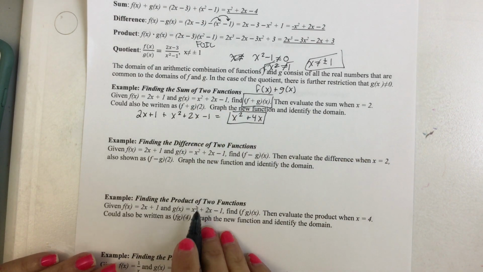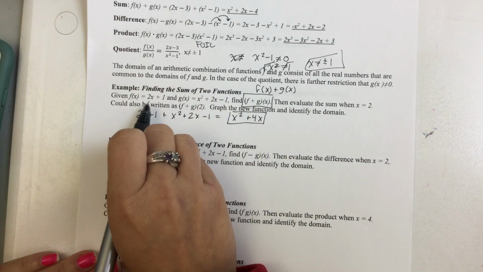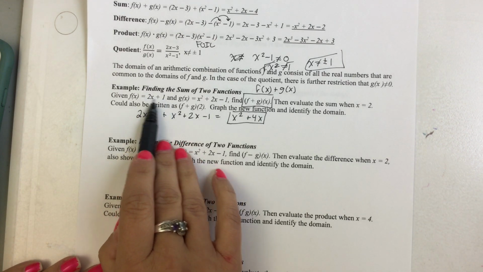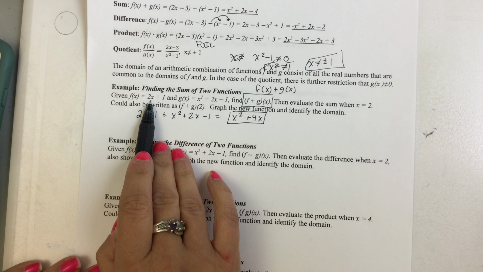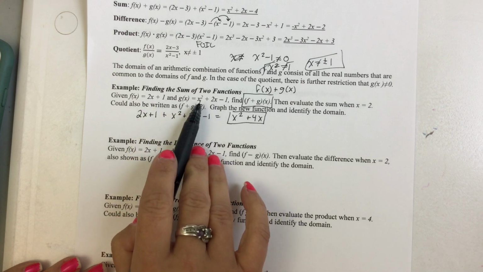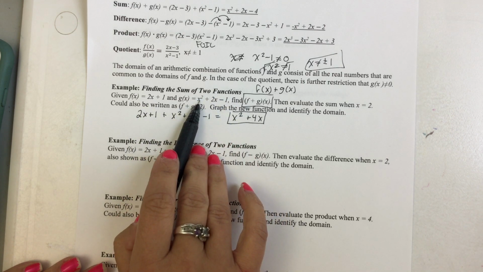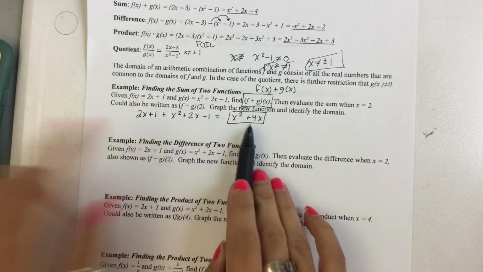Now when they talk about the domain, the domain of the original functions is all reals. There is no fraction, there is no radical symbol, so there are no limitations, it's all reals. This is a quadratic. The domain of every quadratic is all real numbers. Our sum is quadratic.